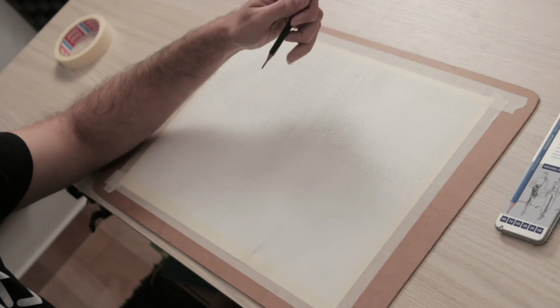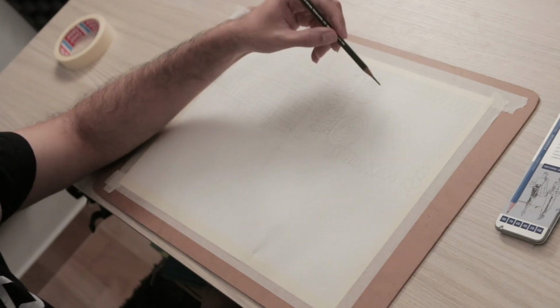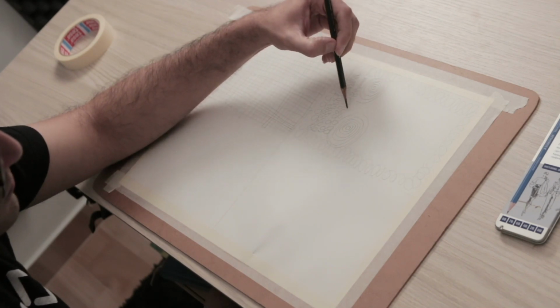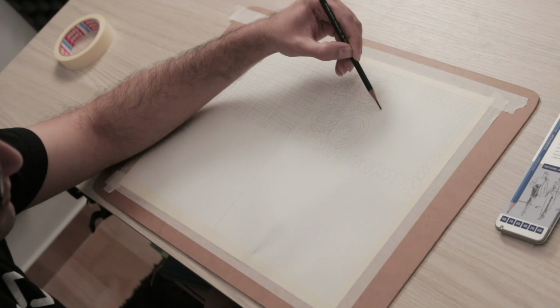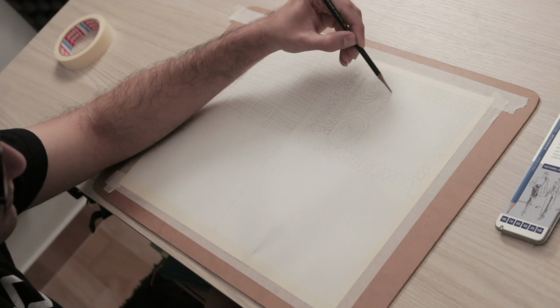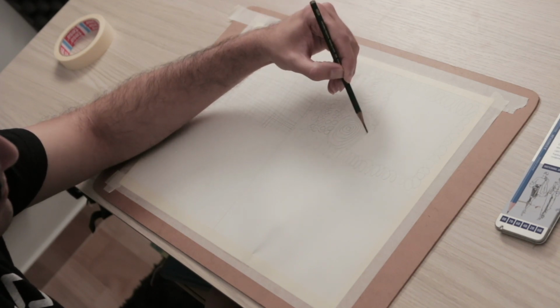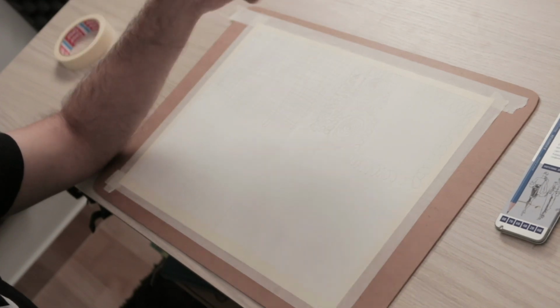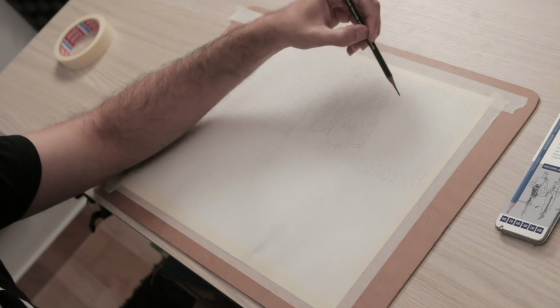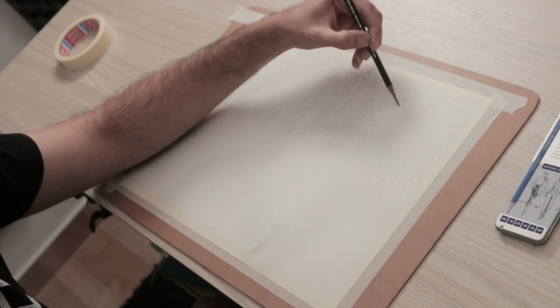Right now I'm using a B pencil, so yeah, there's that. I could go for some squiggles over here. Make a margin maybe. I'm not trying to make a composition work. I'm just trying to exercise my hand working with spirals and squiggles, right?